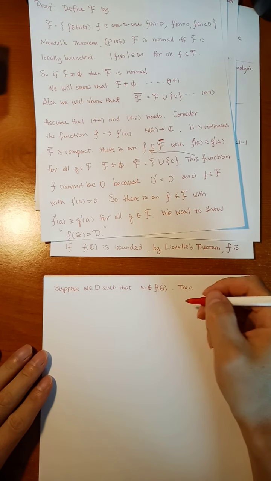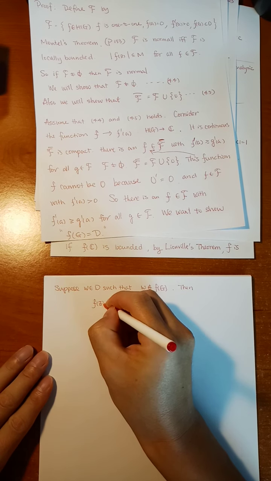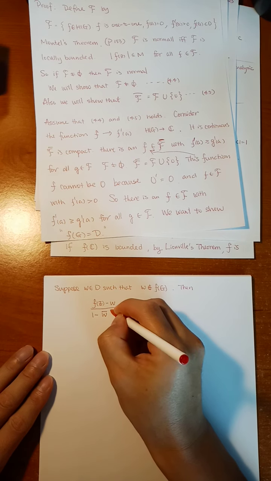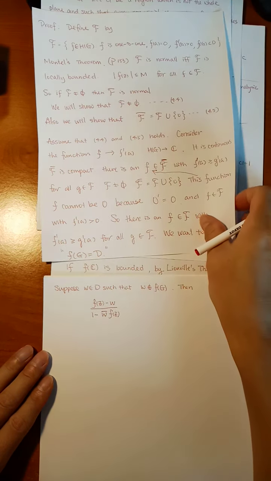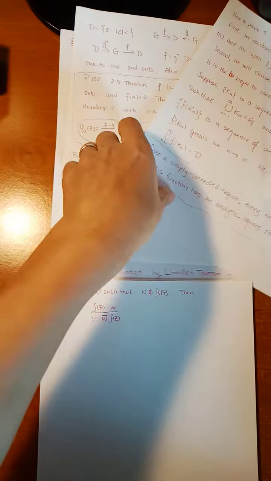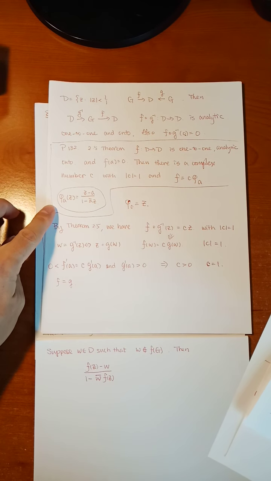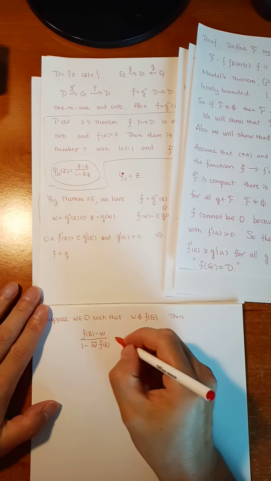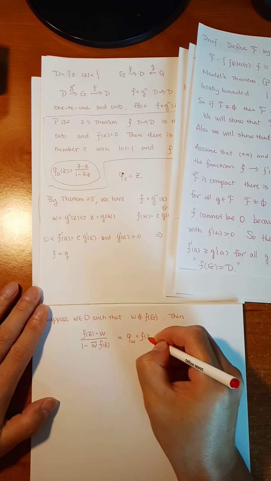we compose it with that phi w. Then the function is f of z minus w over 1 minus w bar f of z. This is a composition. Remember, last time we just recalled here, this one, phi sub w of z. This is a composition of phi sub w composed with f of z.